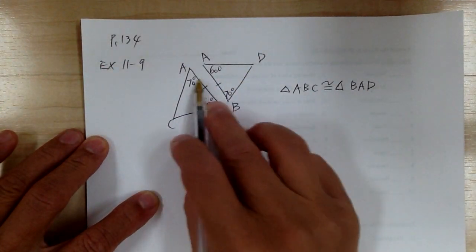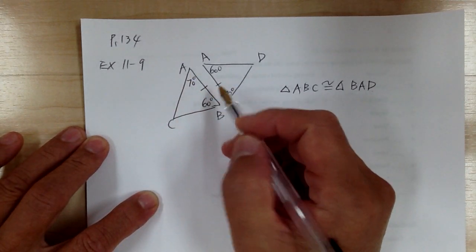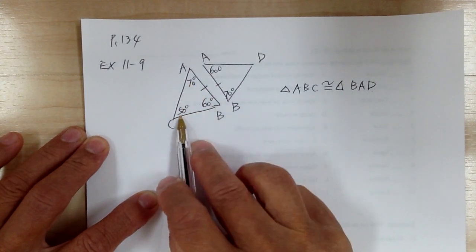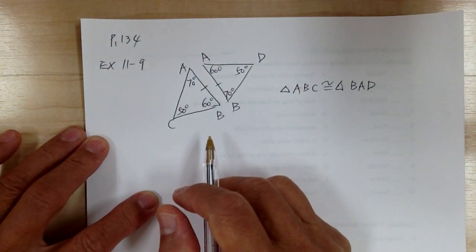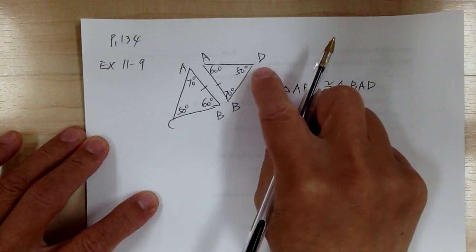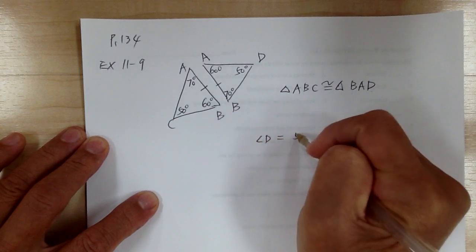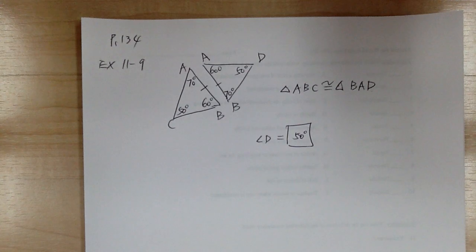By using your geometry, the three angles add up to 180. So 180 minus 60 minus 70 gives you 50. Therefore, this would be 50 degrees. In this case, they actually found angle D, so angle D equals 50 degrees. And that's it.